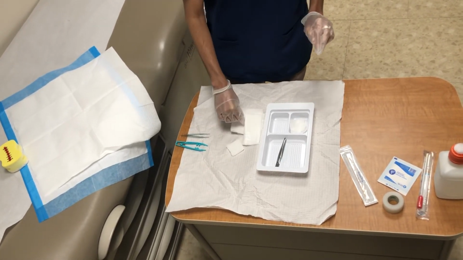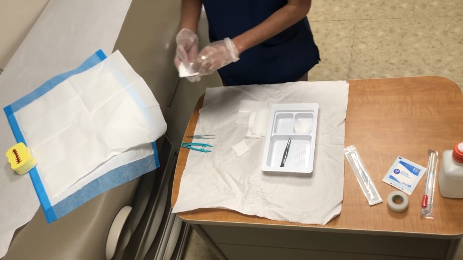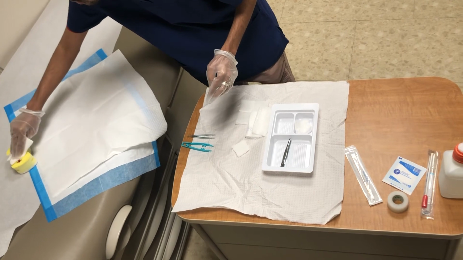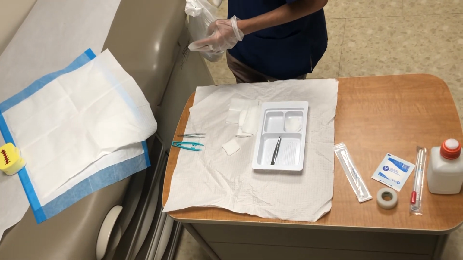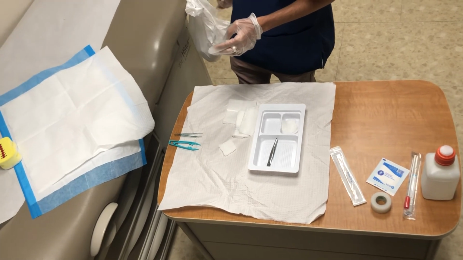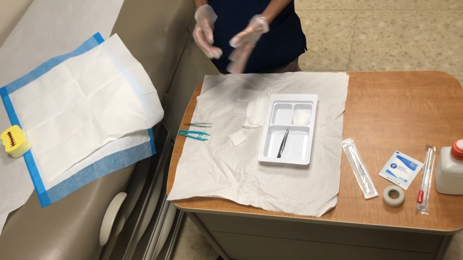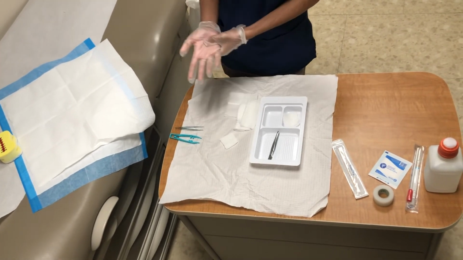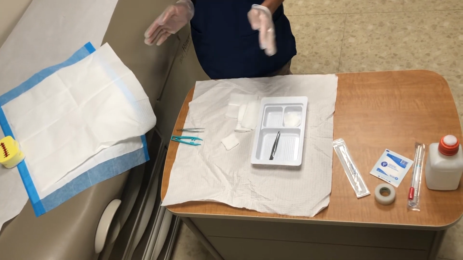Now I'm gonna take a dry sterile gauze and I'm going to pat from top to bottom. So I just wanna make sure that I pat dry. And Brad, how are you doing there? He's doing fine. So Brad, I'm doing all of this because I have my sterile gloves. I have to make sure that I don't touch anything outside because there's risk of contaminating the wound. Again, if I do that, then there's a high risk of you getting an infection.